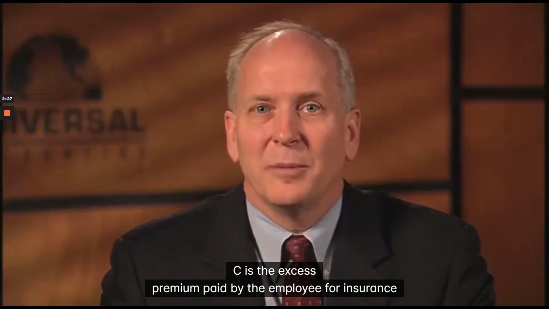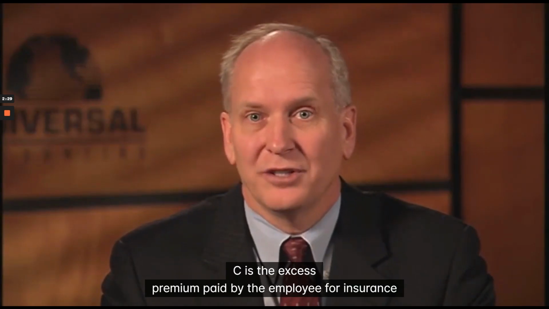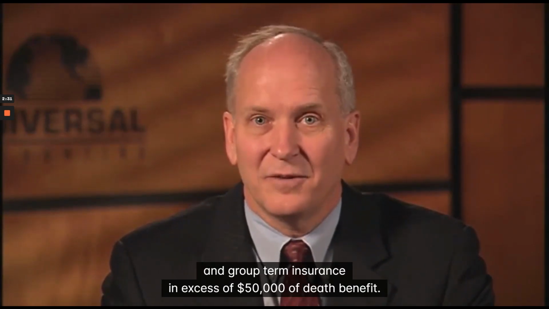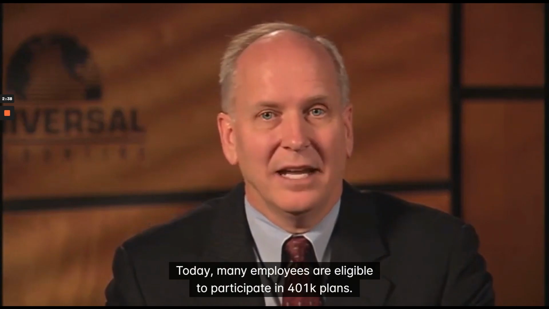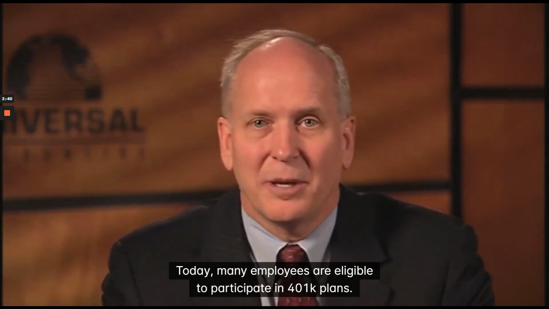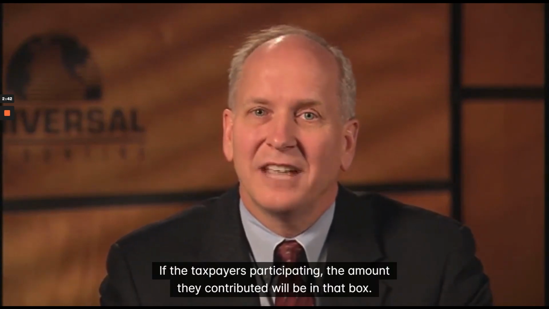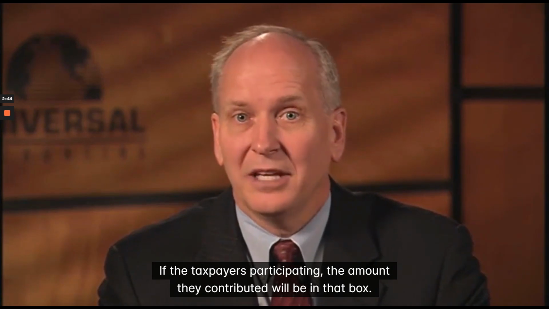C is the excess premium paid by the employee for insurance and group term insurance in excess of $50,000 of death benefit. D is normally what is deducted for an employee's 401k. Today, many employees are eligible to participate in 401k plans. If the taxpayer is participating, the amount they contributed will be in that box.